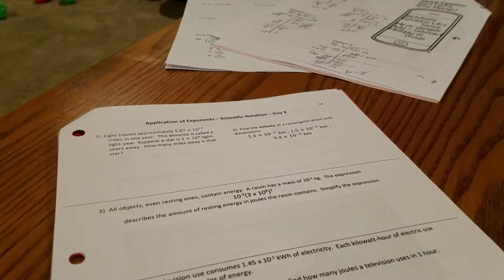All right, this final lesson on applications of exponents, I'm actually going to split into two lessons. This is going to be the first part of it. We're just going to go through the first couple examples here.